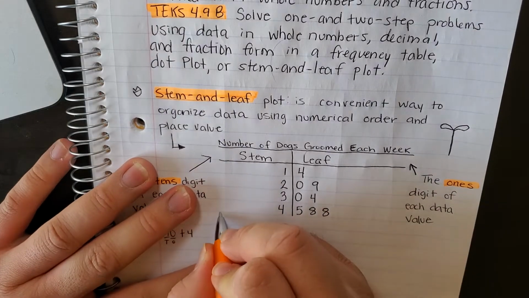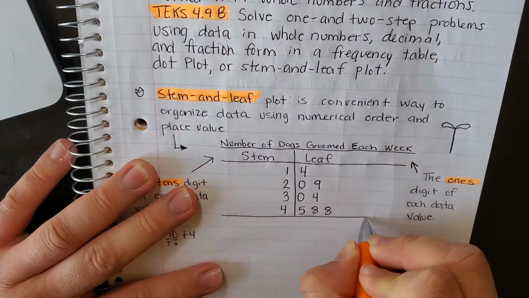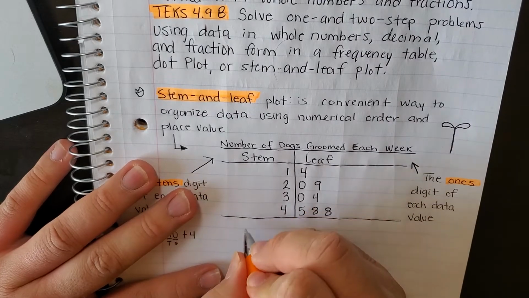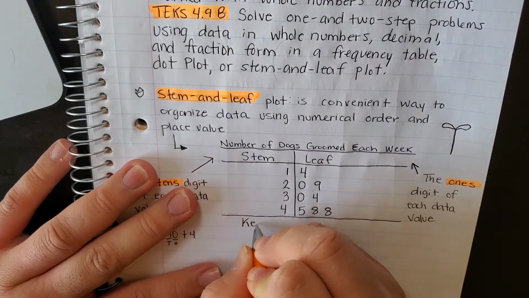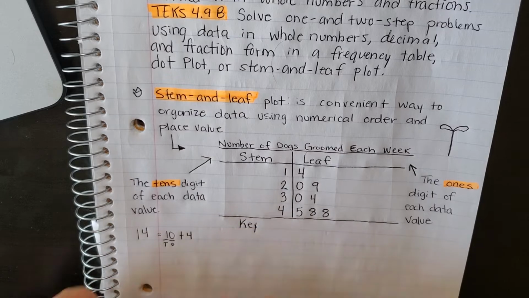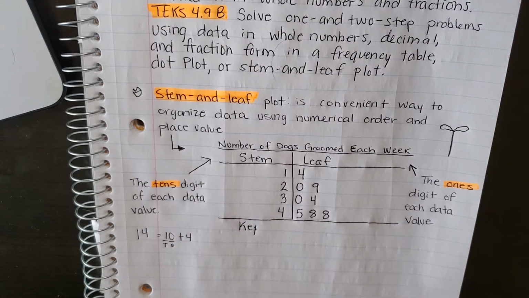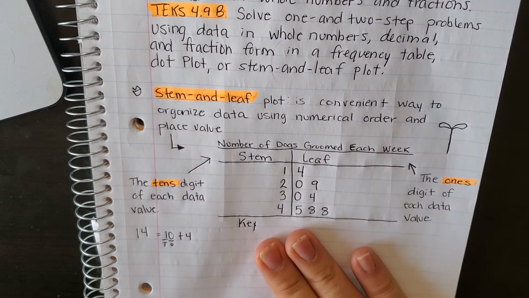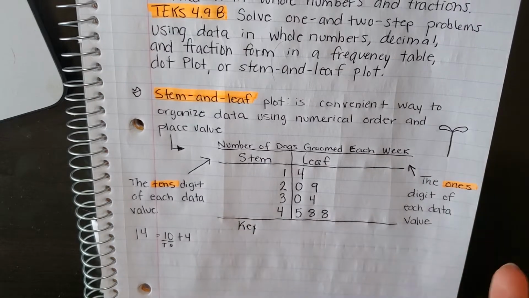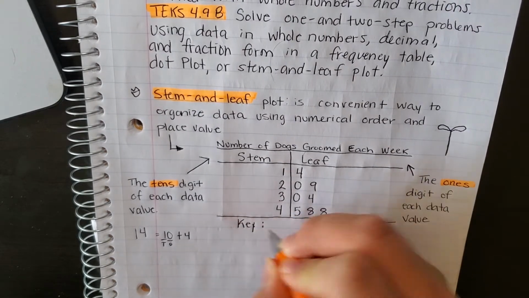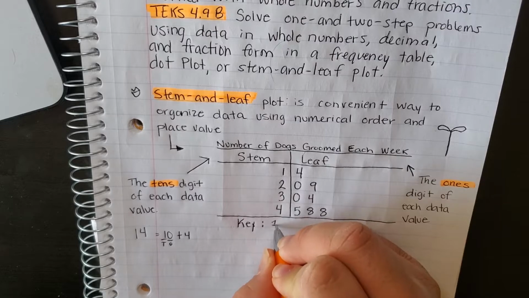Now, at the bottom of every stem and leaf plot, we have what we call a key. Okay, this key, think of it as on a map key. When we're studying maps, it has a little legend, right? And the legend or key tells you what's on the map. So for this one, for the key, it will tell you how to read your numbers. So for example, I'm going to say 1.